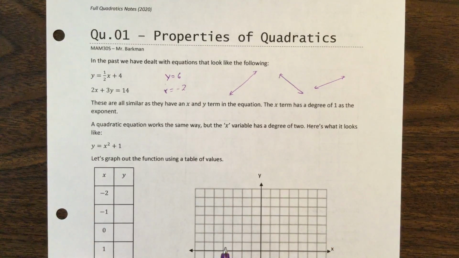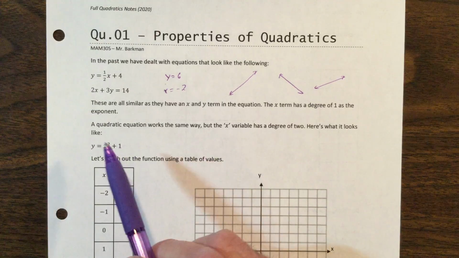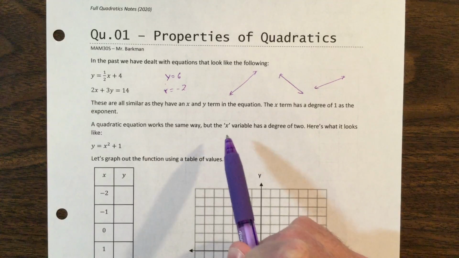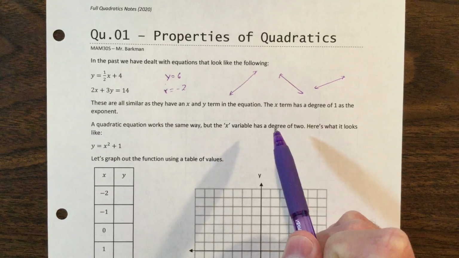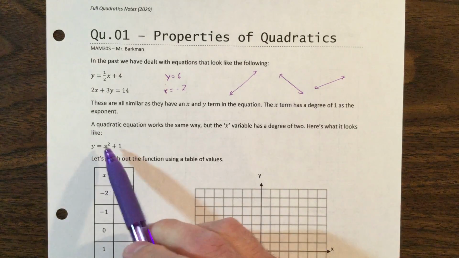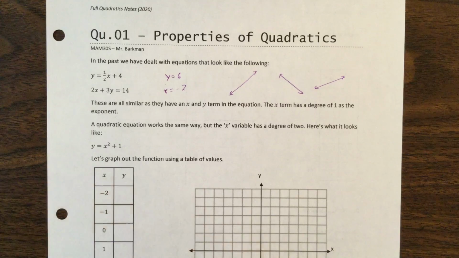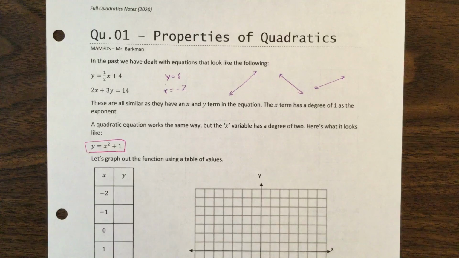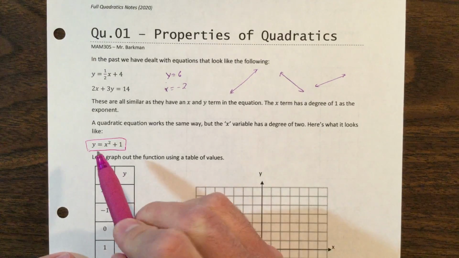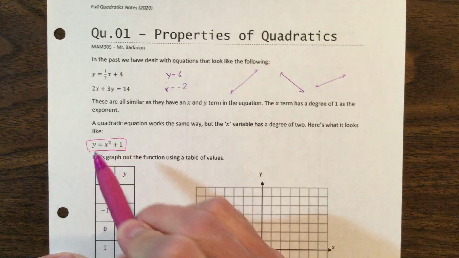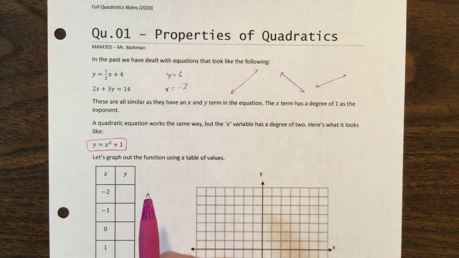It doesn't really change anything. Today we're going to take a look at a quadratic equation, and how it works, except that the x variable has a degree of 2, so we're going to have x squared, x to the power of 2. This is what it's going to look like right here. Okay, y equals x squared plus 1. That is what we would call a quadratic because we have an x term that is squared. It's whatever value of x we take and we are squaring it.